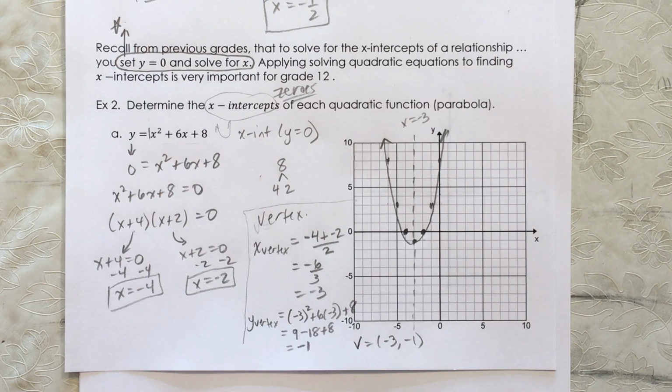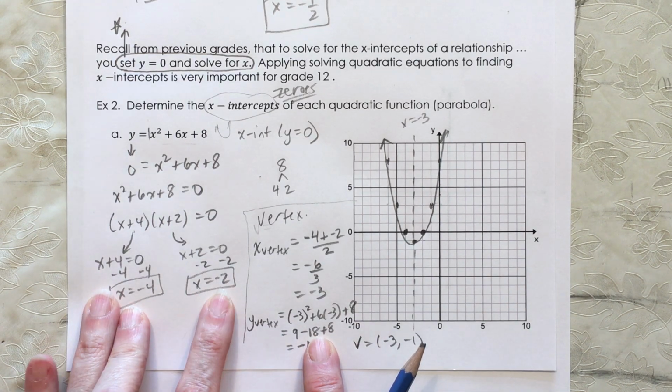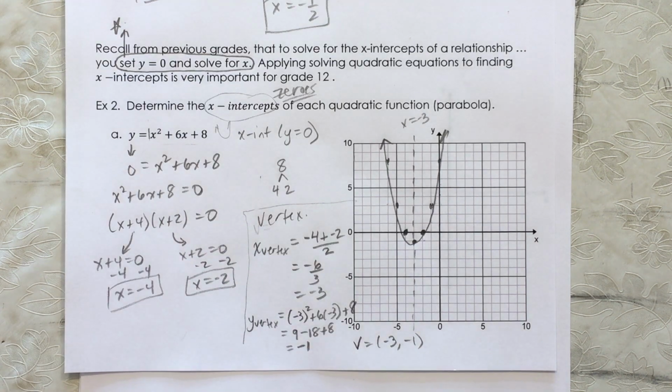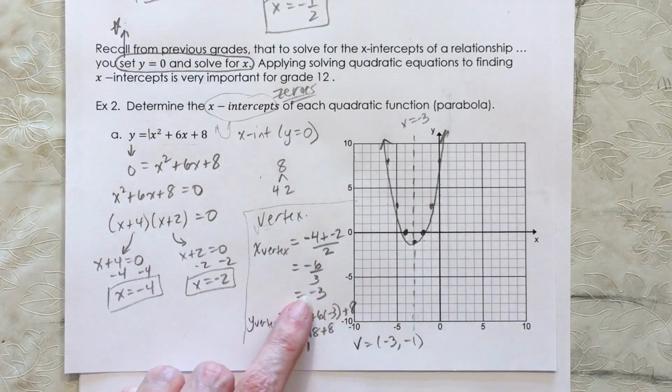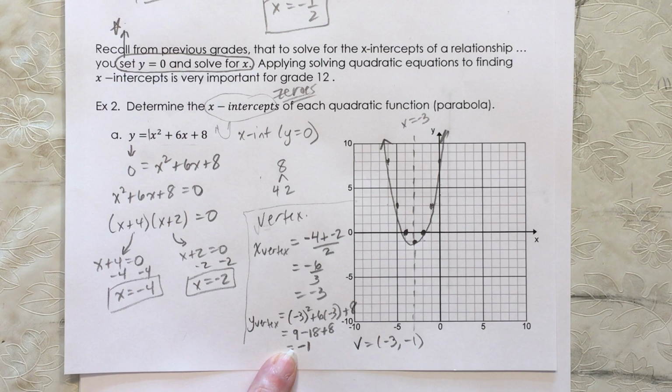Again, our focus is just to be able to figure out the x-intercepts, but there's a throwback to grade 10. If you know the x-intercepts of the parabola, you can find out the vertex by averaging the x-intercepts to get the x-coordinate of the vertex, and then substituting that number into your equation to get the corresponding y value of the vertex.